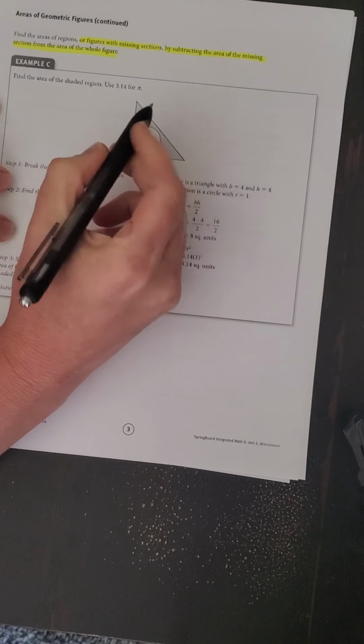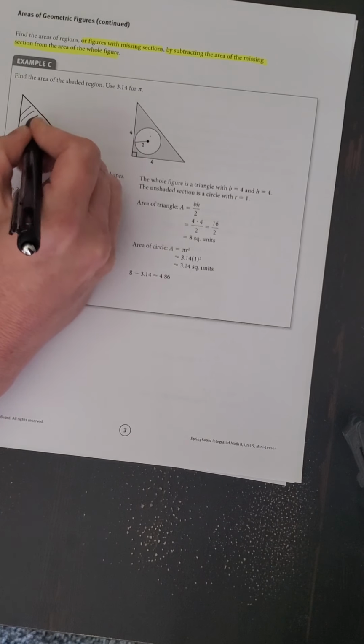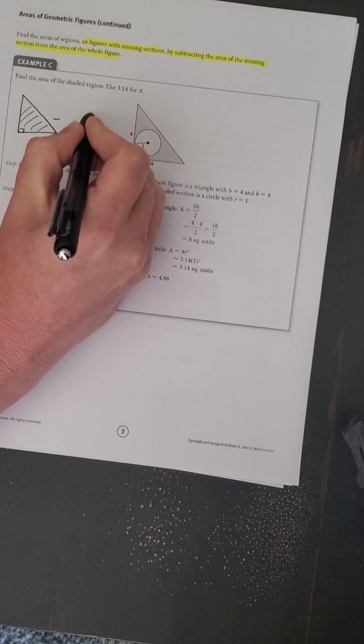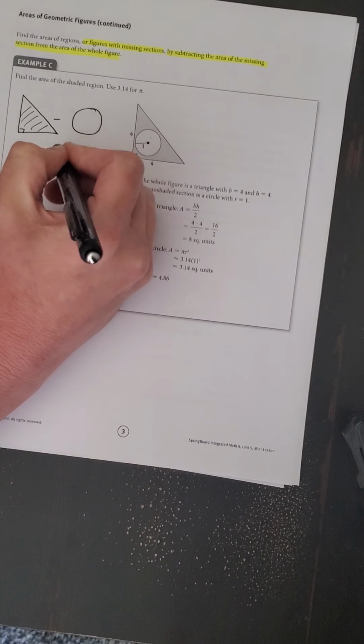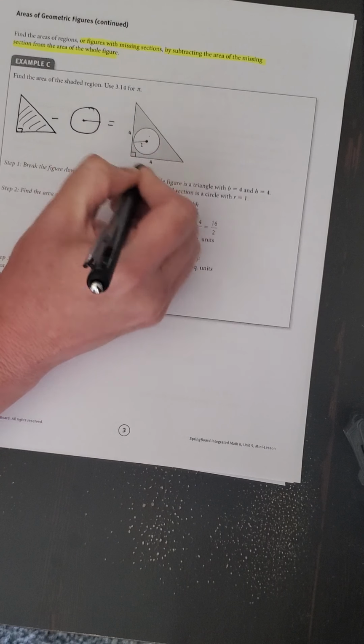Okay, so for example, if I were to take this triangle and find the entire area, and then subtract out the inside circle, that would give me this portion.